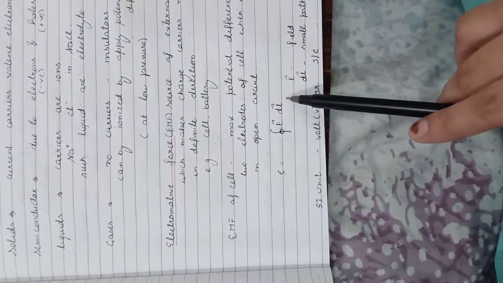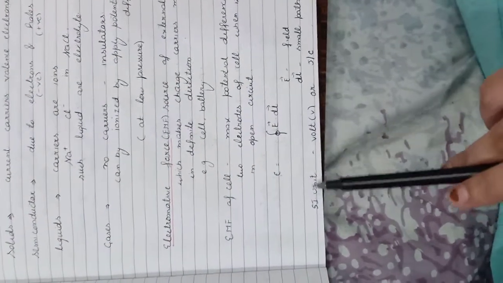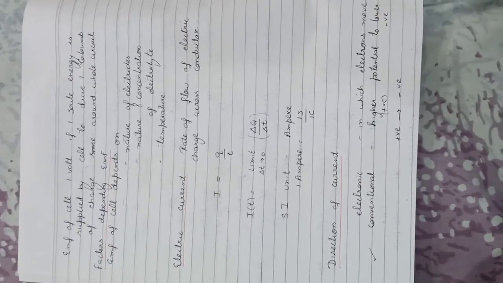So EMF is denoted by a small e, just like permittivity, which you have studied in the last chapter. It is the line integral of E dot dl. Here E is the field and dl is the small path which the electrons have covered. The SI unit of EMF is volt, or we can say joule per coulomb. EMF of a cell is said to be 1 volt if 1 joule of energy is supplied by the cell to drive 1 coulomb of charge around the whole circuit.